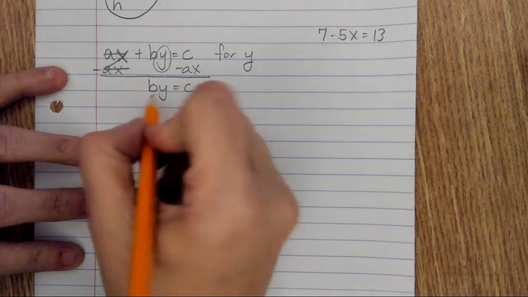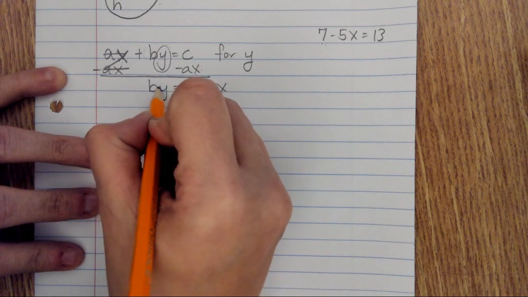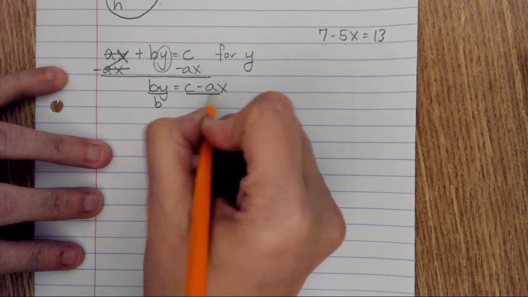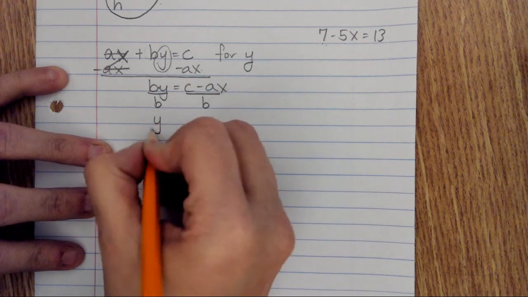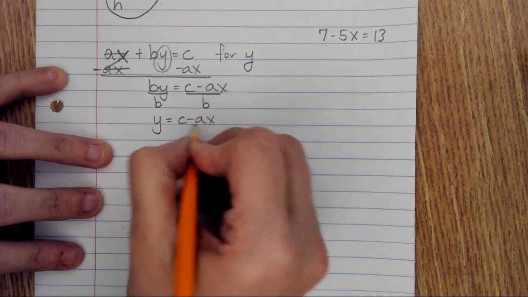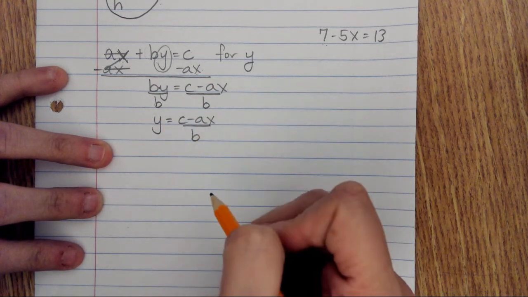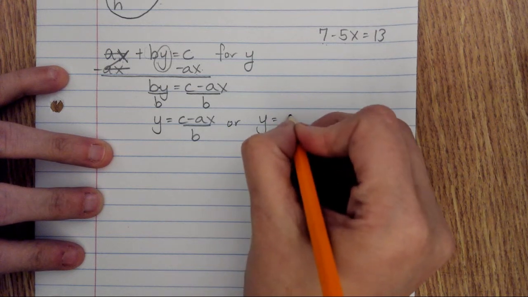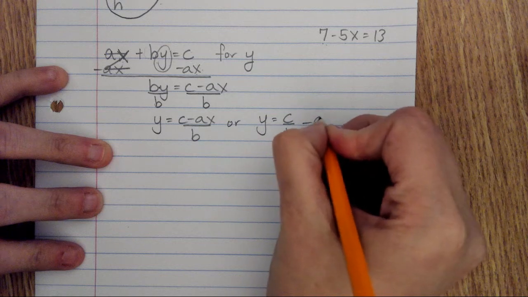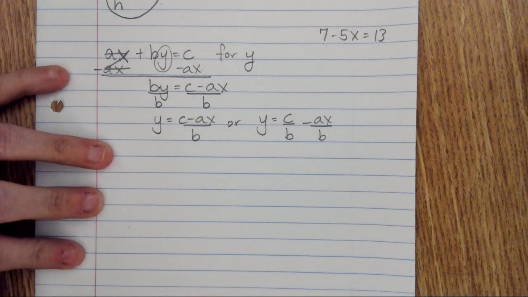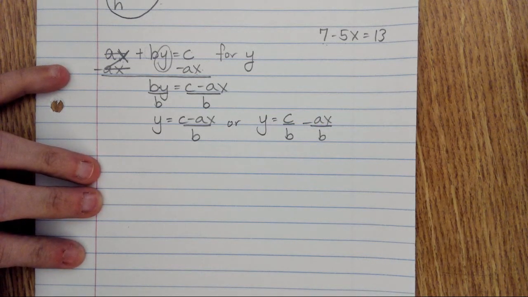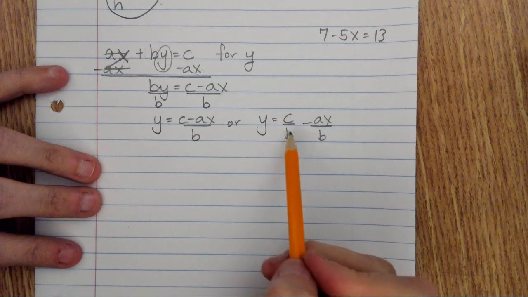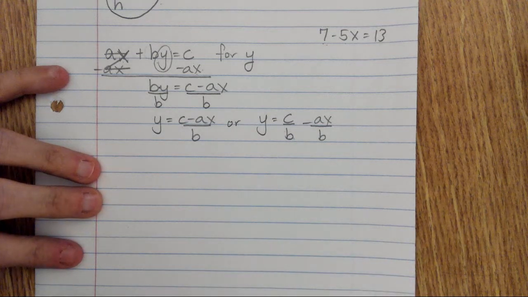All right, now, what I have here is b times y. So to get the y by itself, I'm going to divide both sides by b. So I have y equals c minus ax over b. That's one way you might see it. You might also see it like this. C over b minus ax over b. These are both correct expressions, correct equations. You might see it either of these ways. Later on, we're going to do a problem where you kind of have to write it this way.